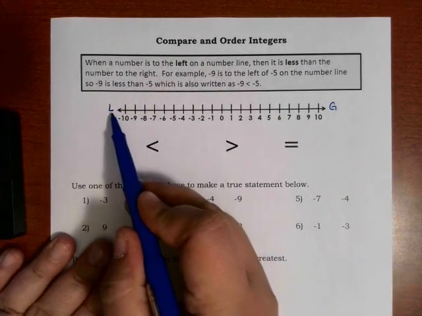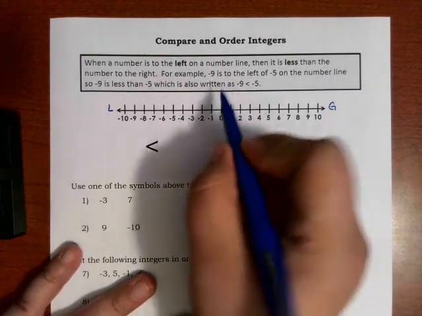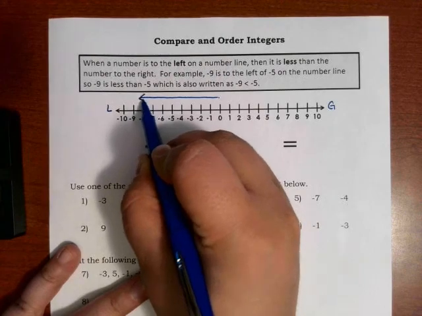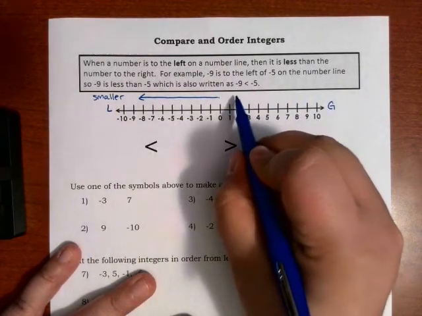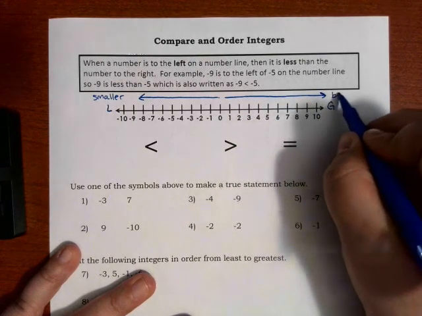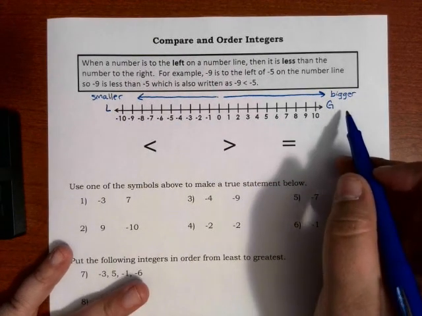So least is on the left, greatest is on the right. Every time you move, so from 0, when you move further to the left, your numbers are getting smaller. And as you move further to the right, your numbers are getting bigger. That's why it orders it from least to greatest.